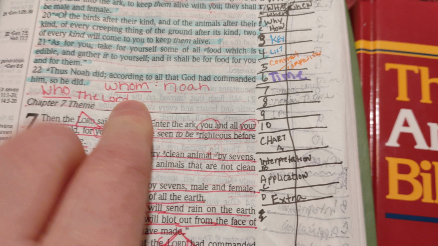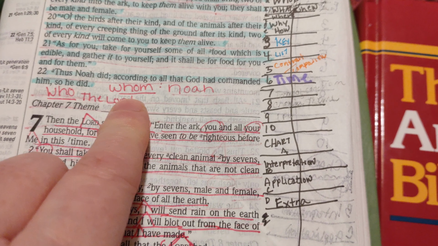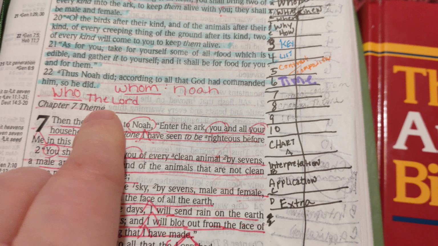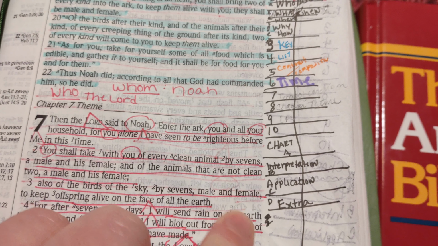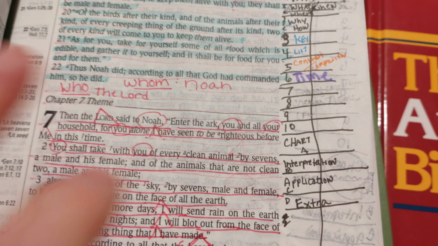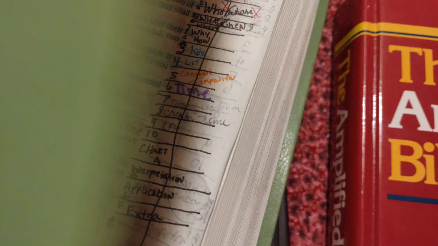So on this Bible, usually I start off in this Bible. So it's like who was it written to and to whom was he talking. So in chapter 7, God and Noah are talking, okay? So I will go through each of the steps in a different Bible, which brings me to this.